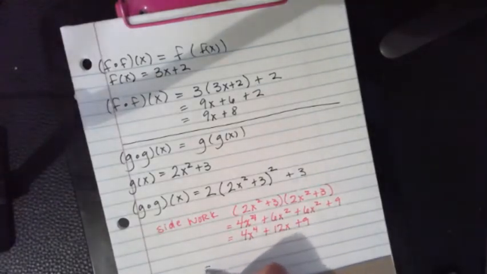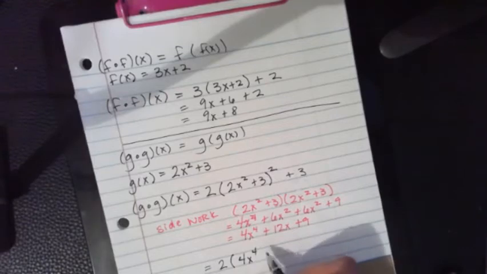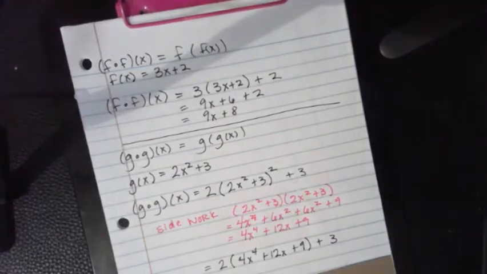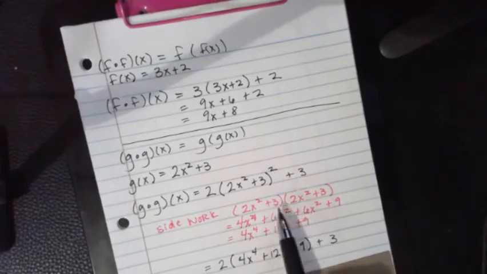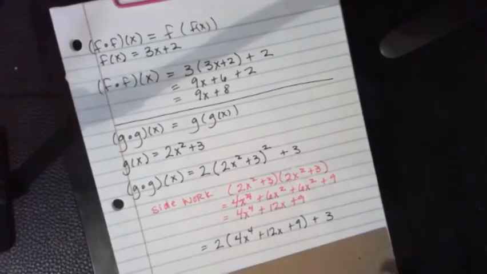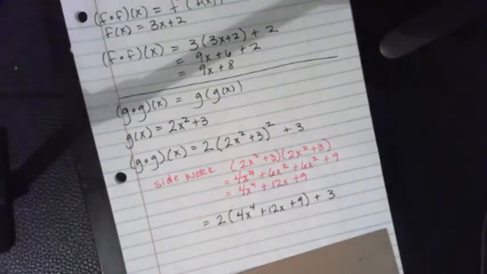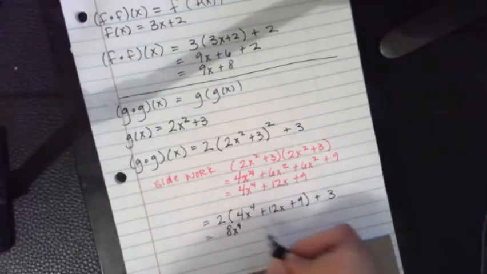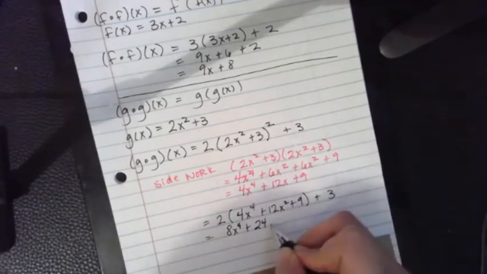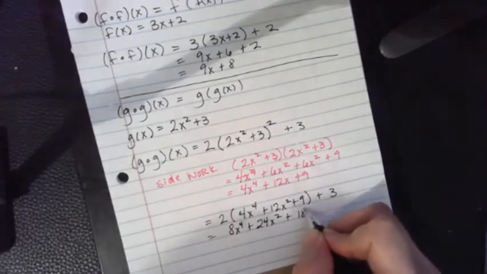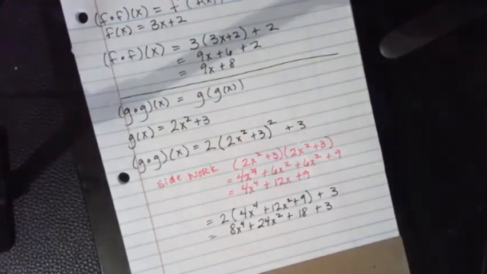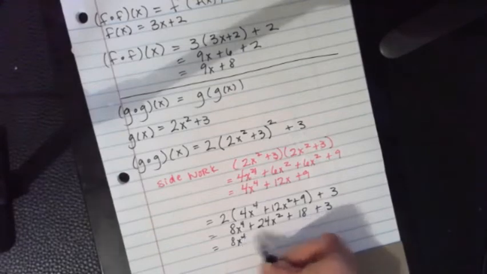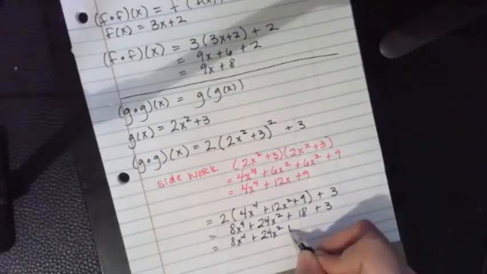Okay, so what I'm looking at here is 2 times 4x to the 4th plus 12x squared plus 9 plus 3. And again, we've already dealt with this square here, so it's not here. Don't make that mistake and keep adding it on, okay? The next thing I can do is distribute my 2 across my parentheses. So that gives me 8x to the 4th plus 24x squared plus 18 plus 3. And finally, the last thing I can do here is 18 plus 3. That gives me 8x to the 4th plus 24x squared plus 21.